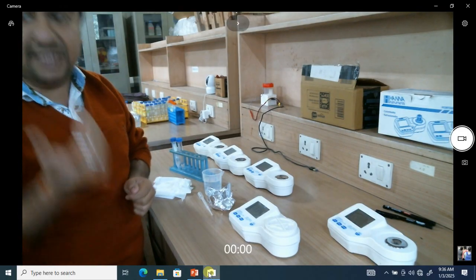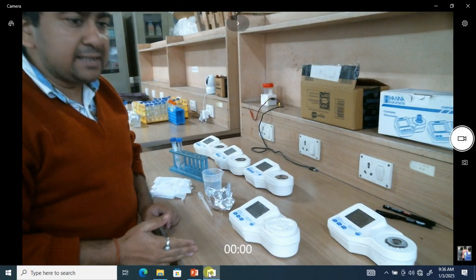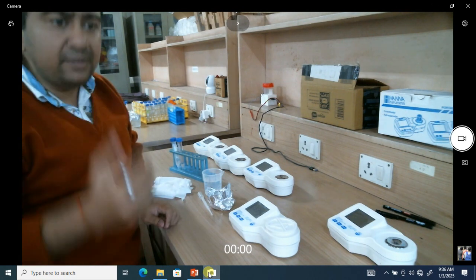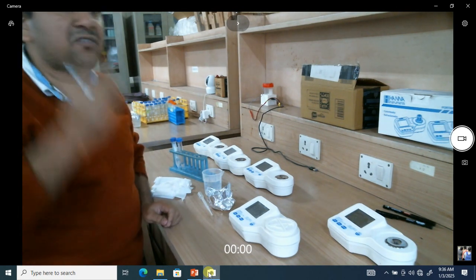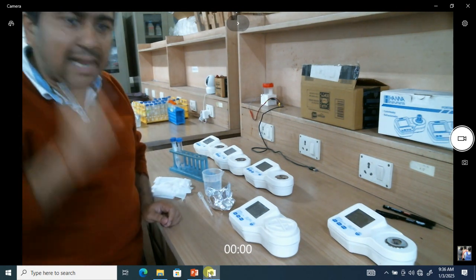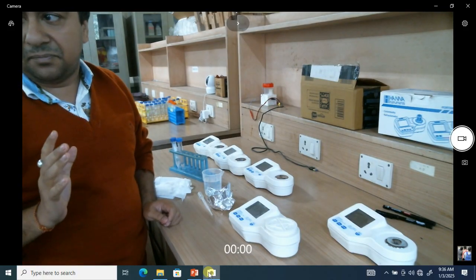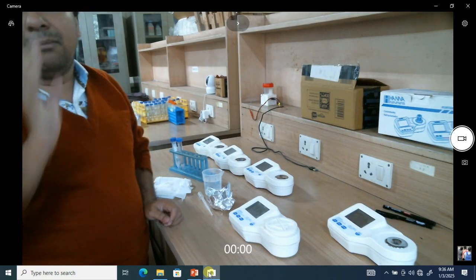Remember this: every time we need to measure the refractive index of any solution, we have to calibrate first with distilled water. Only then will we be able to measure the solution. Otherwise, the reading will interfere.